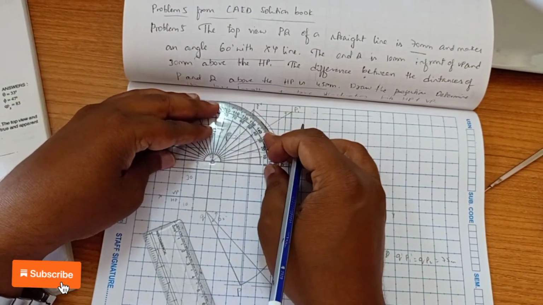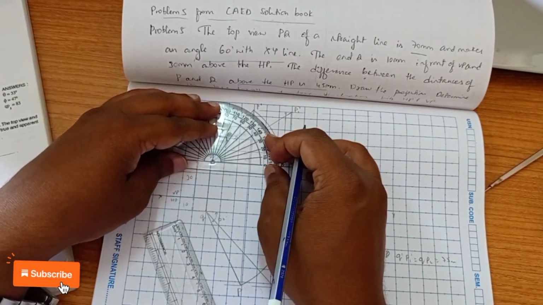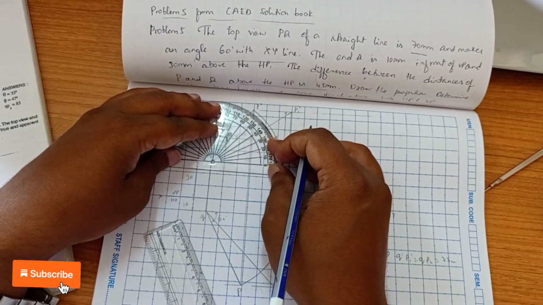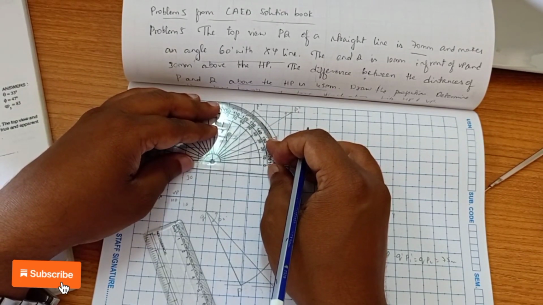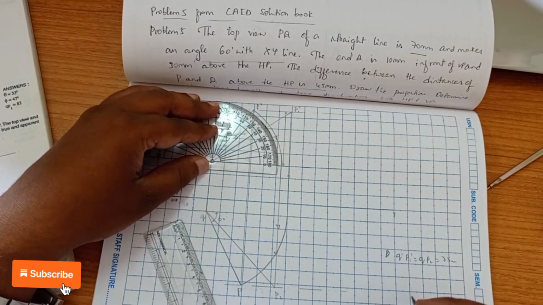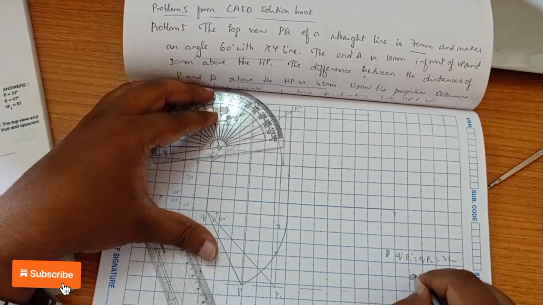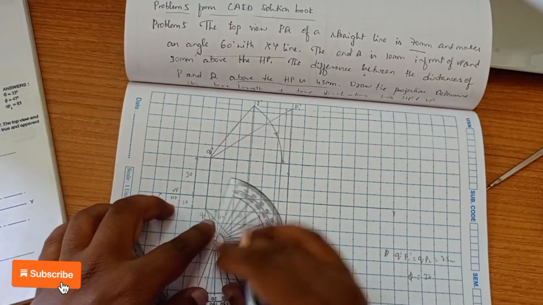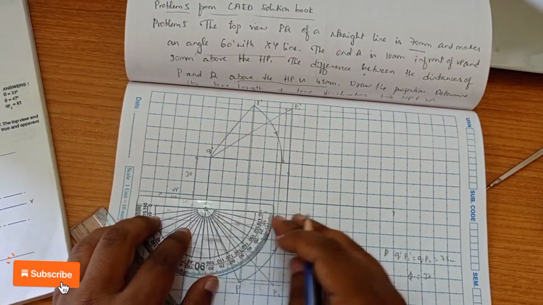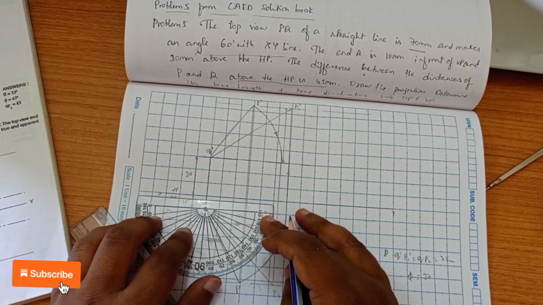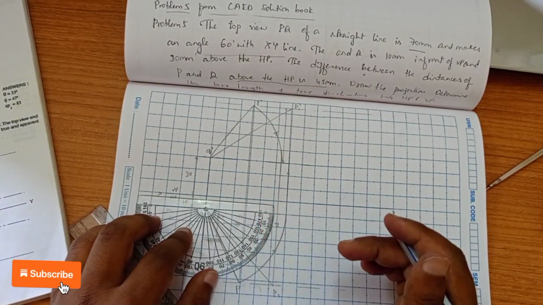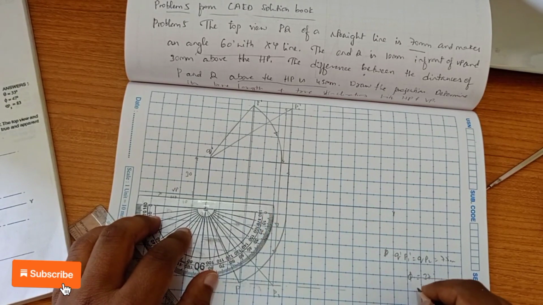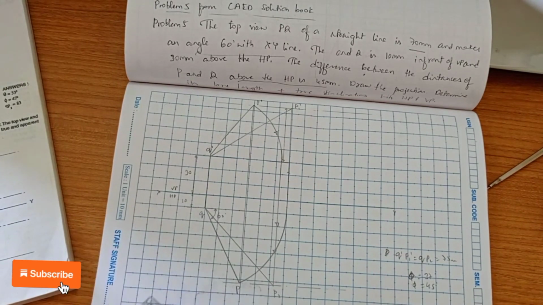And the true angles of inclination we have to find out. The first angle we are getting is around 37 degrees, this is theta. And the second angle, psi, I'm getting around 45 degrees. So this completes the problem.